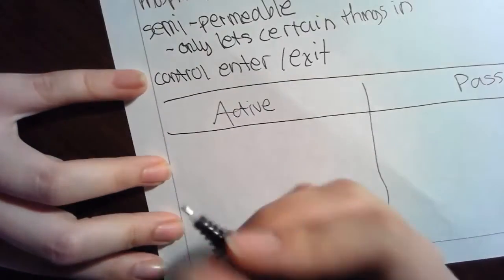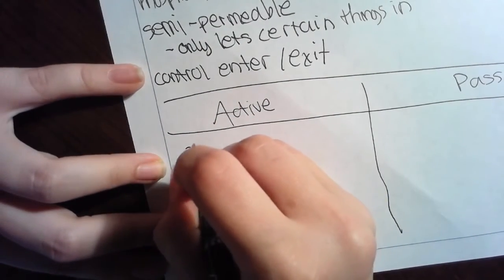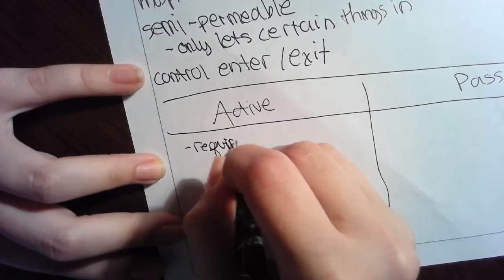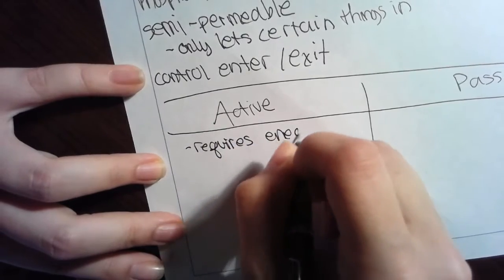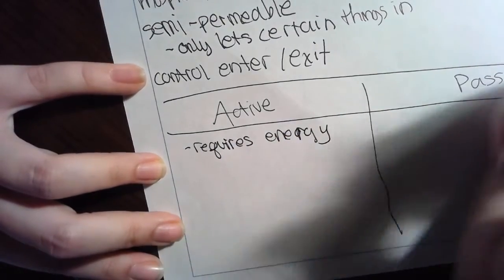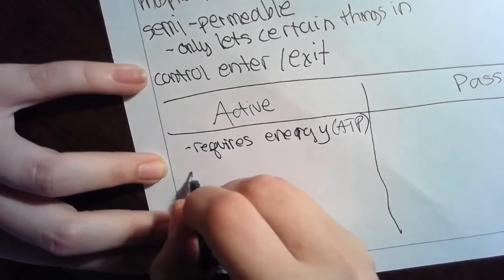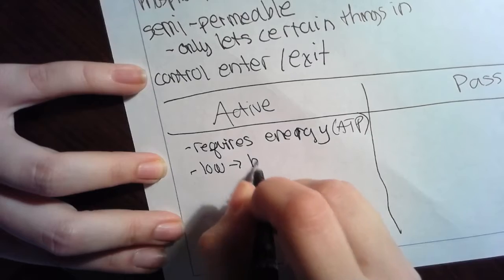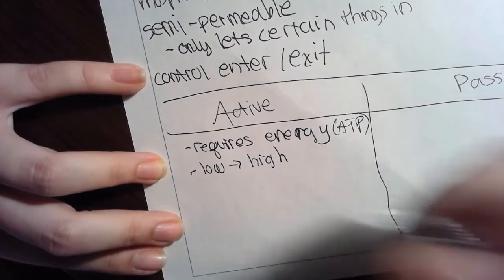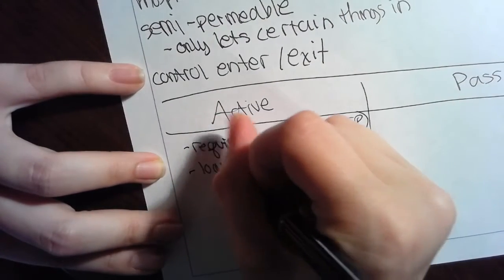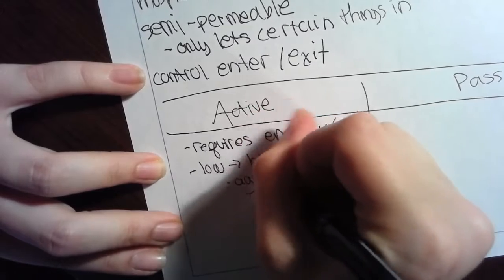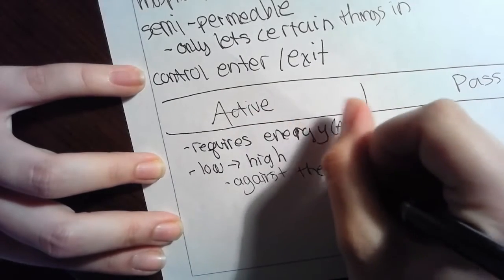So active transport, I'm going to first go over a couple of characteristics. Active transport requires energy, or ATP. It goes from low to high, or we can say against the concentration gradient.